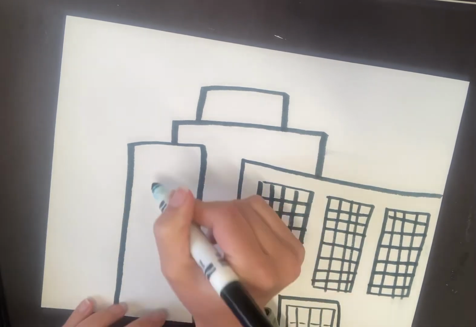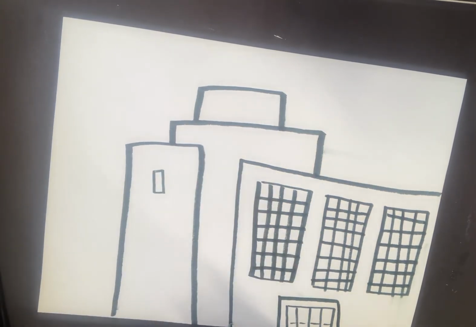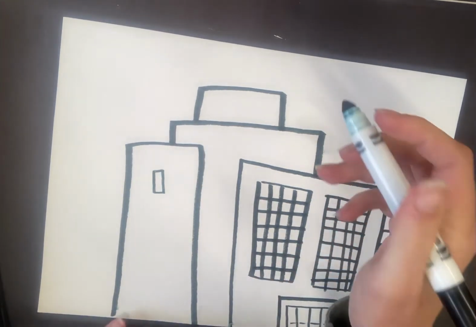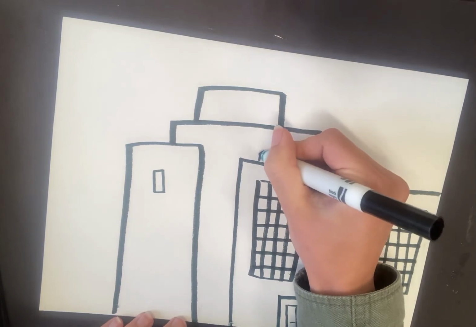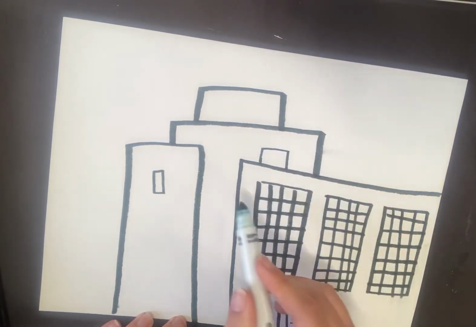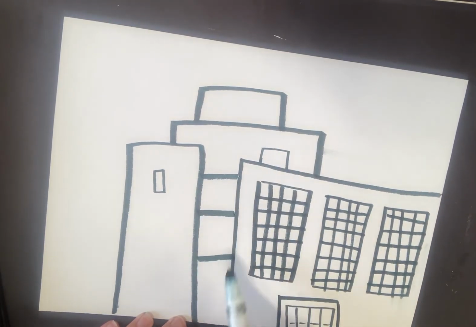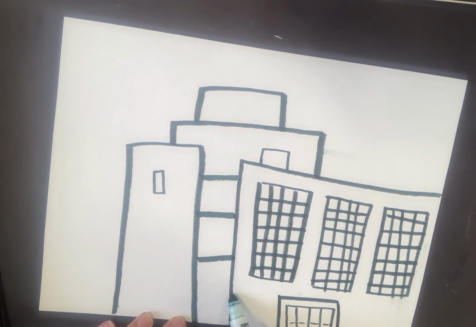I could also add in these other windows on my image. There are windows in front that might just be one rectangle. I might see other rectangles behind here in the other story of my building. I could see different lines going across. I might have lines out front of my building.